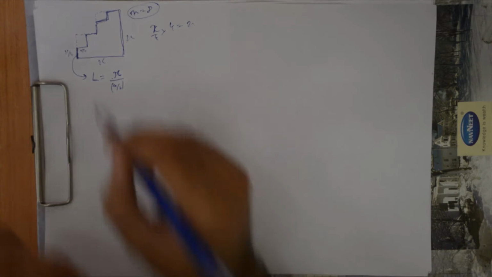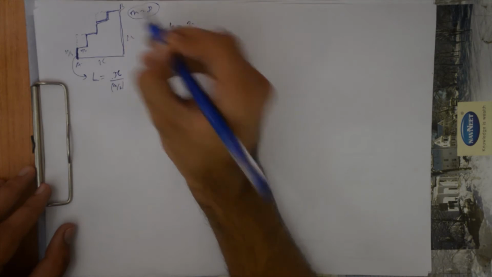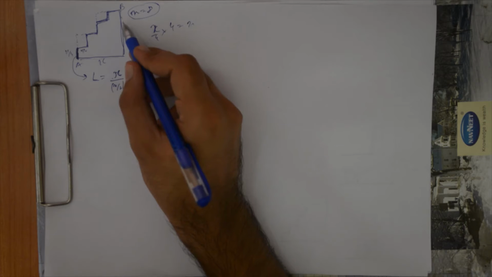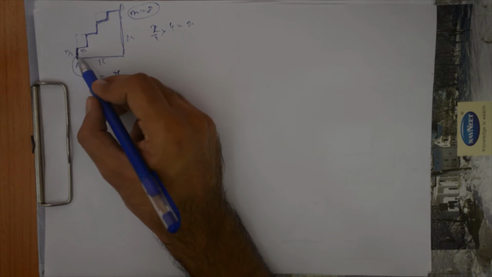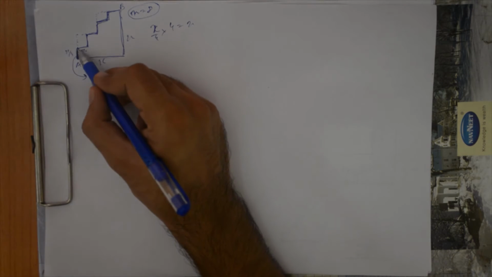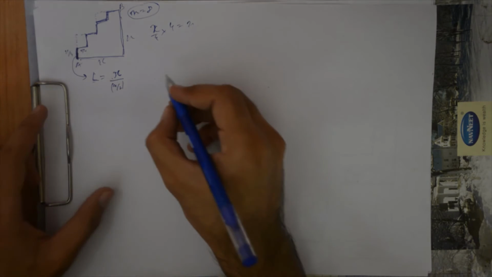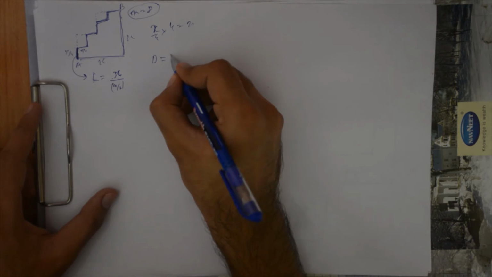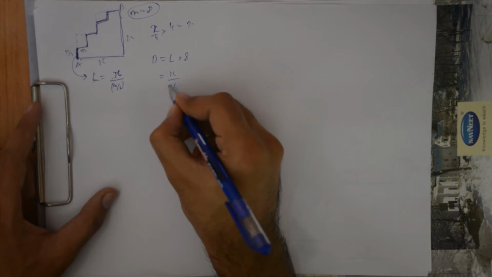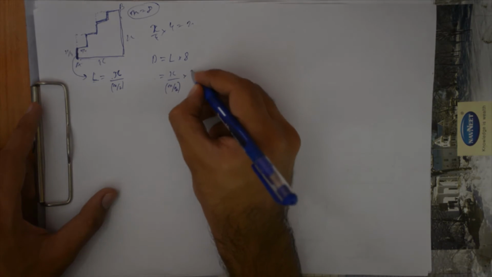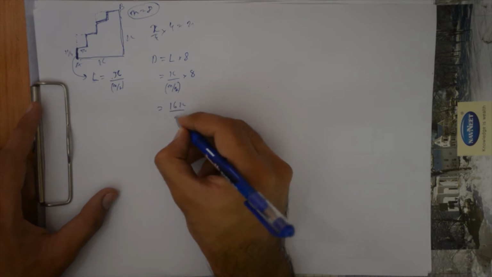Okay, so let's calculate this total distance from point A to point B, our proposed distance. This was the original, which is 2x, and this is the proposed distance. Here n equals 8, that is there are a total of 8 steps, and we also know that each step is of length L, then our total distance would be L times 8. Let's put the value of L into the equation, and if we solve it, we can find that it's 16x by n.